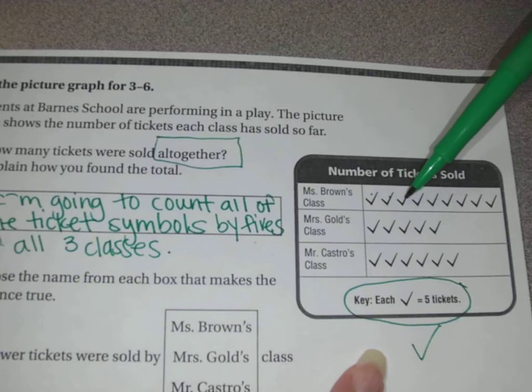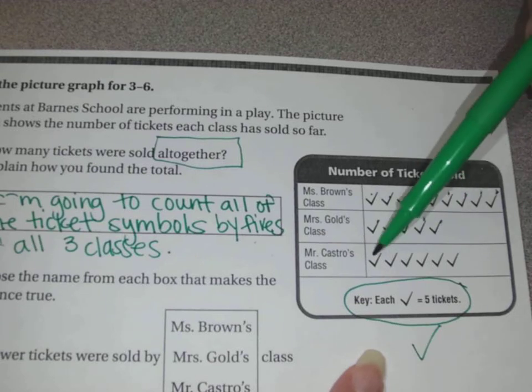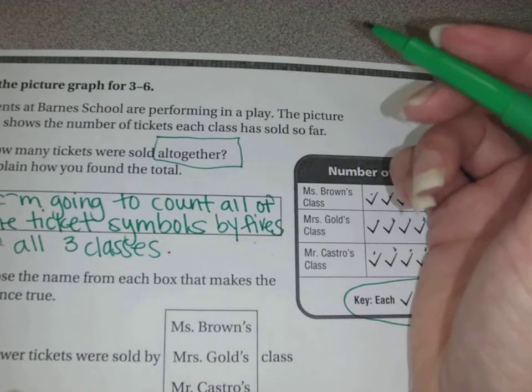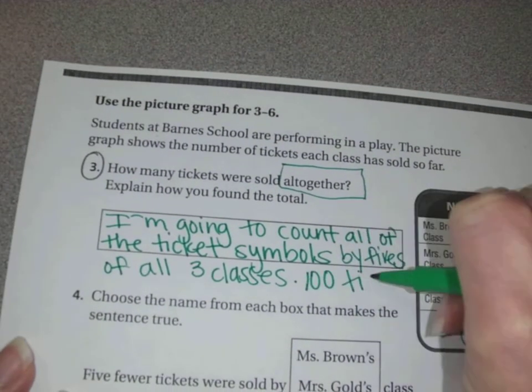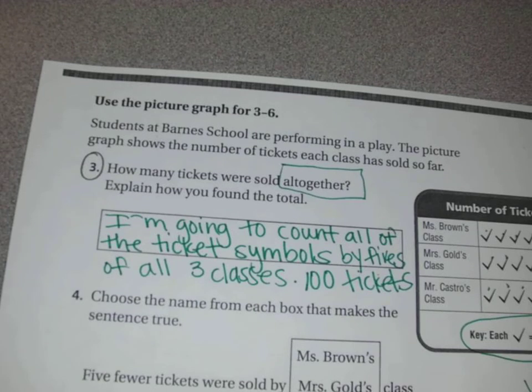5, 10, 15, 20, 25, 30, 35, 40, 45, 50, 55, 60, 65, 70, 75, 80, 85, 90, 95, 100. So how many tickets were sold altogether? 100 tickets. All right, let me see.